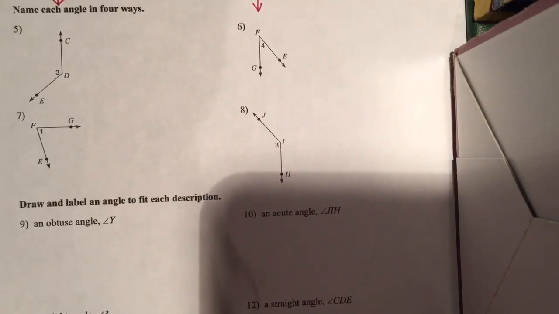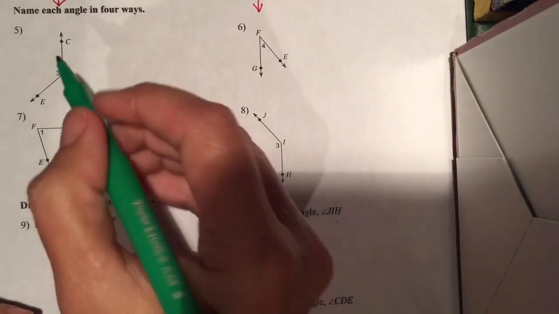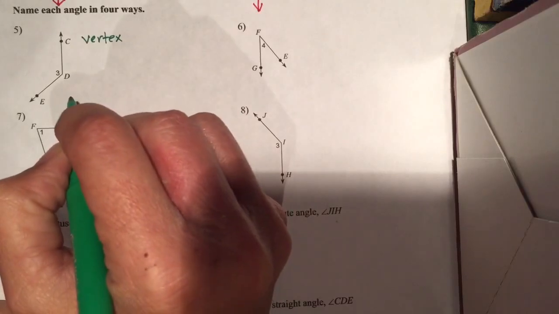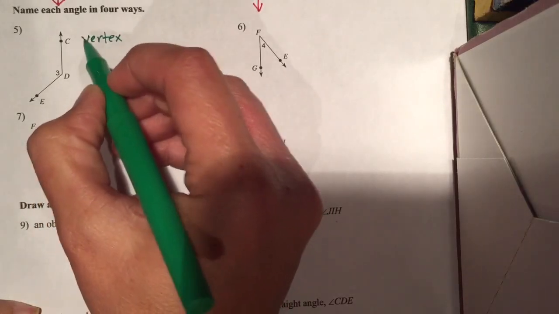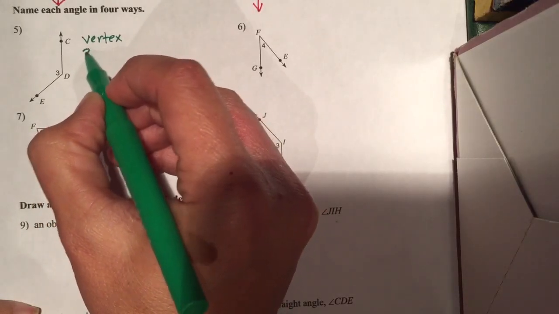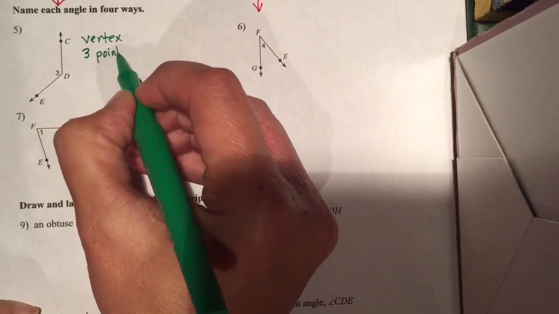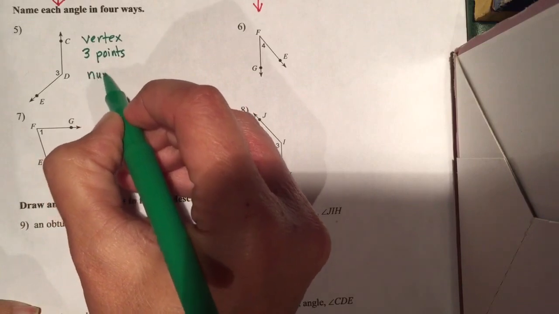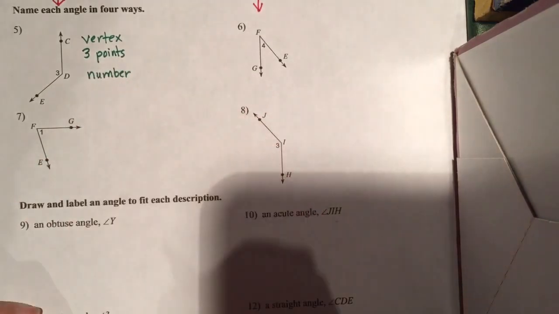When you name an angle, you can name an angle either using the vertex name, using it by its vertex. You can name it by the 3 points, or you can name it with the number. So let's look at the 3 ways you can name.